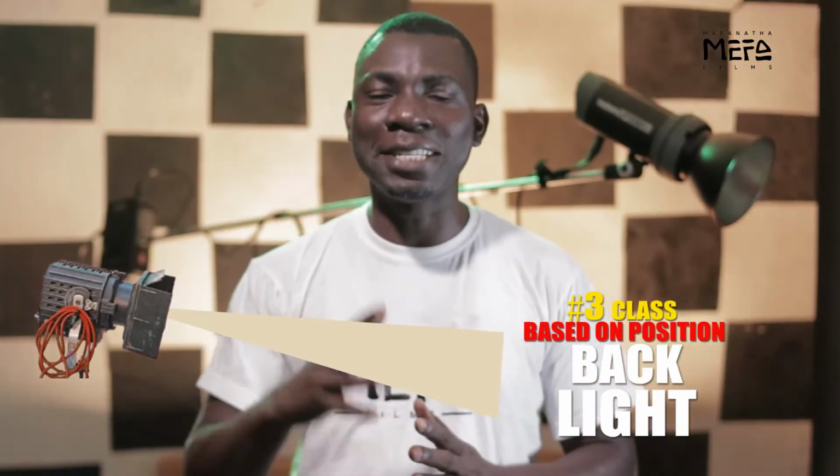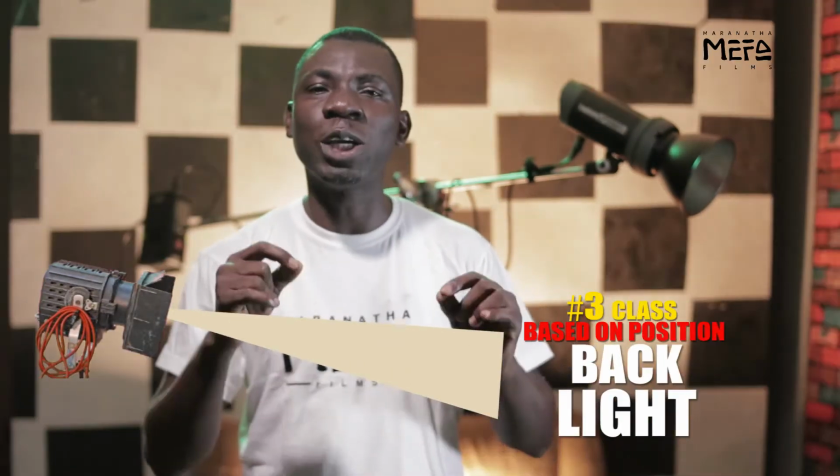Another example of light based on position is backlight. Backlight is a light that you use to illuminate the subject from the back. If you look at me critically now, I have a backlight, and my backlight shows a color green. You can see the color green at the edges of my hair, at the edges of my shoulder, all around me.